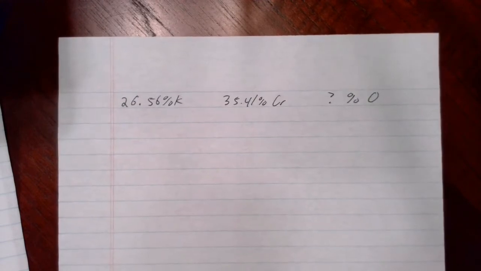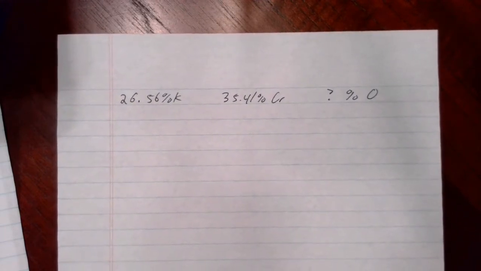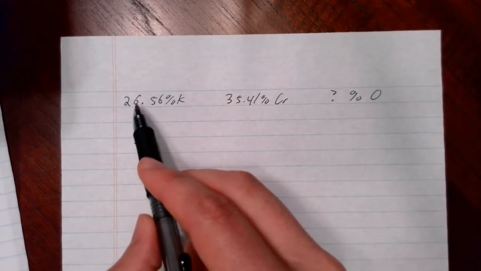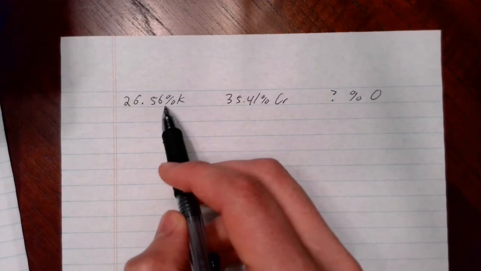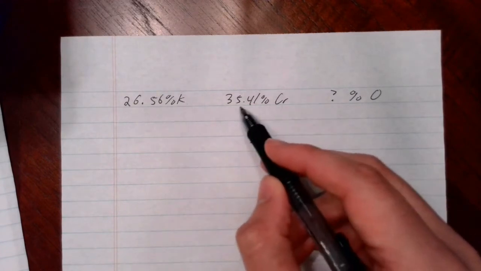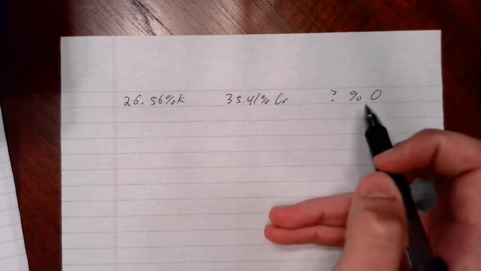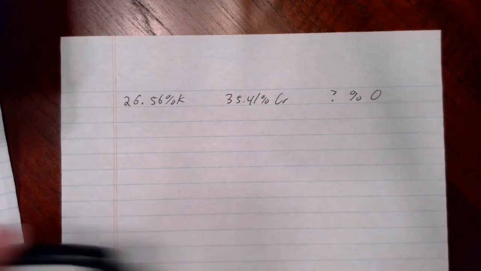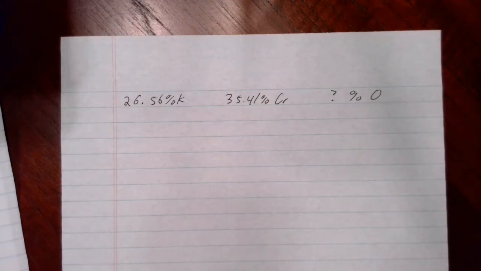So let's go ahead and look at the first example in the notes under empirical formula. We did some type of analysis and found that a compound is 26.56% potassium, 35.41% chromium, and some percent oxygen. We don't know what this is, but we know there is oxygen present. So we hopefully can pretty easily calculate the percent oxygen in the compound because we know all the percentages have to add up to 100.